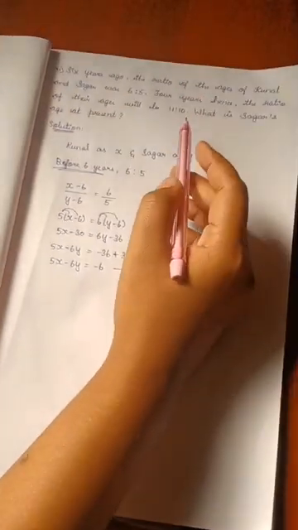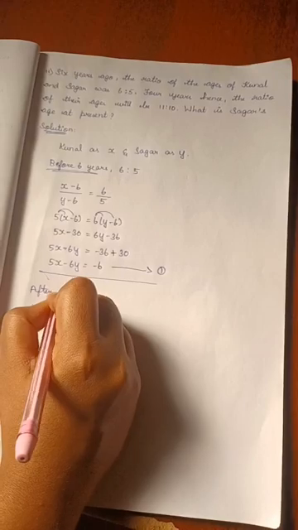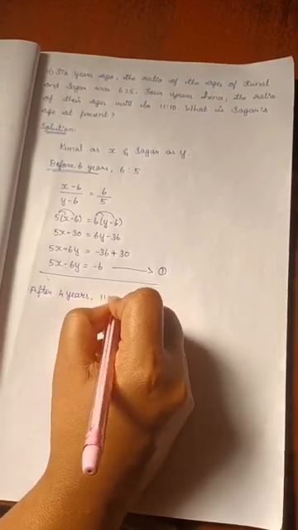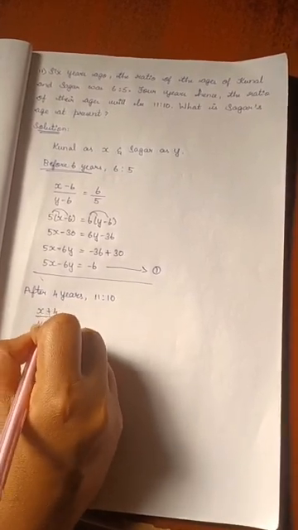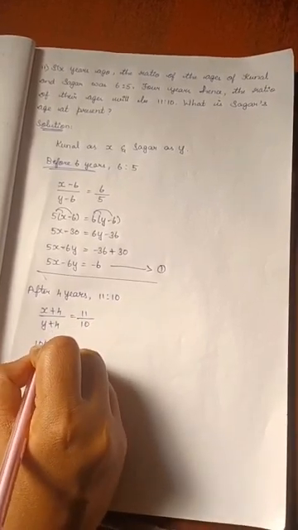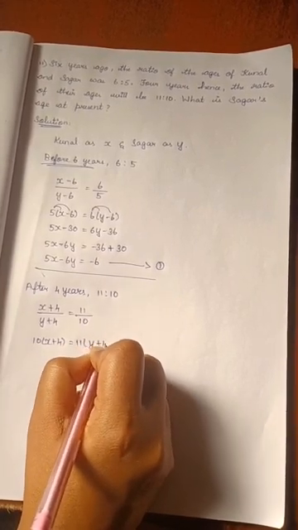So in the next condition, 4 years hence the ratio of their ages will be 11 is to 10. That is after 4 years their ratio of ages will be 11 is to 10. That is x plus 4 by y plus 4 is equal to 11 by 10. So 10 into x plus 4 is equal to 11 into y plus 4.